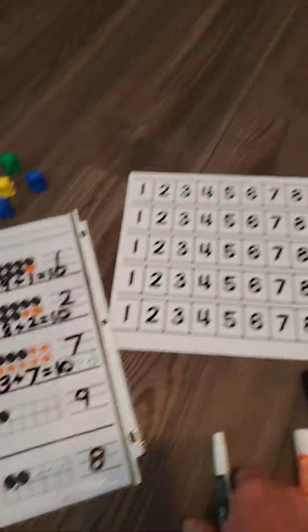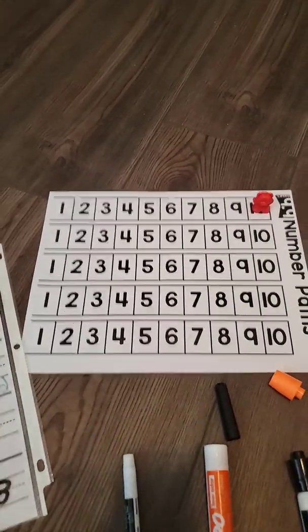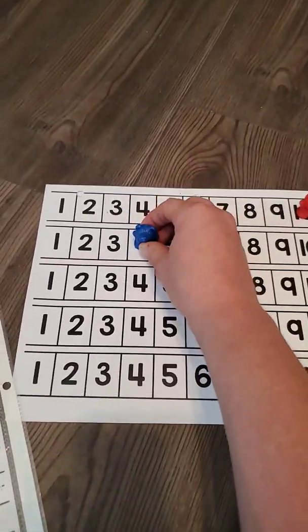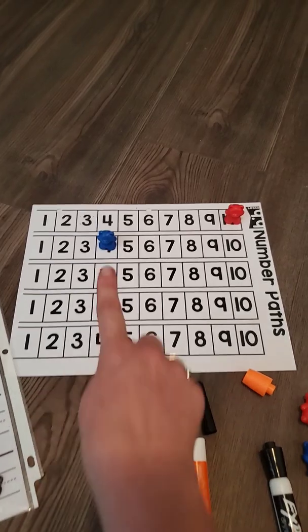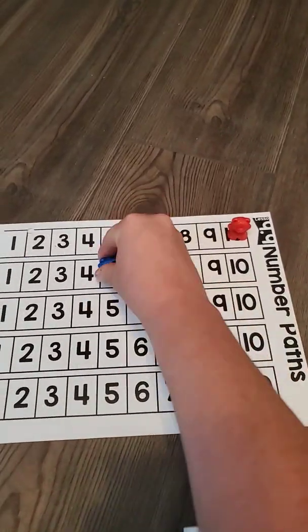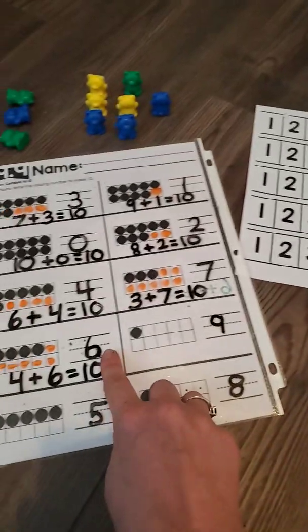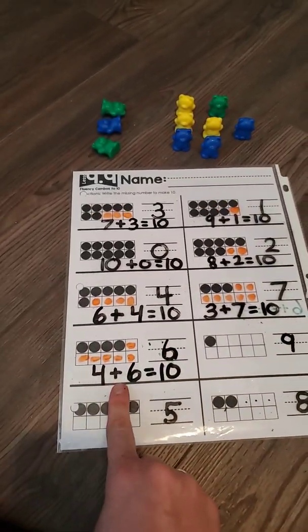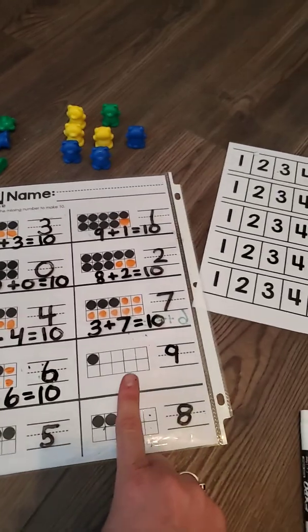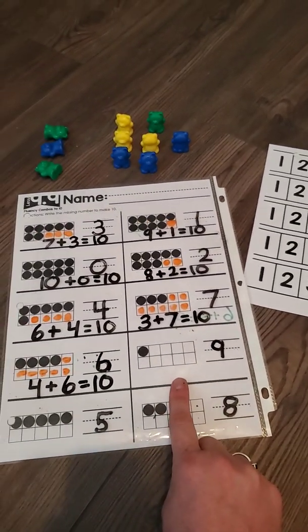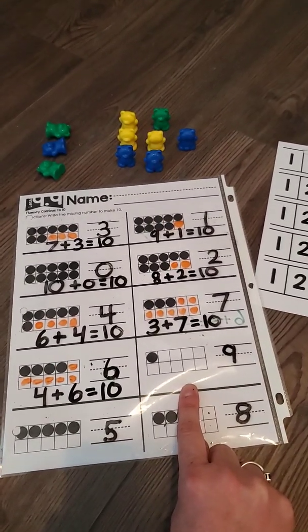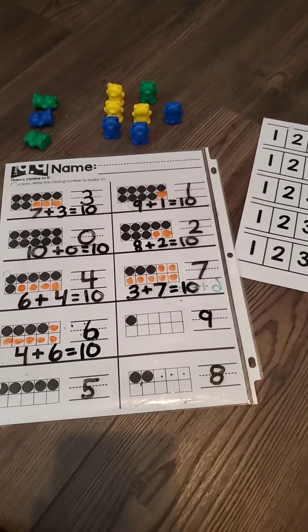All right, let's do it on our number line real quick. It says our first set is 4. So I'm going to start at 4. Let's count how many jumps it takes us to get to 10. 1, 2, 3, 4, 5, 6. And that's the number we wrote here. So good job. So 4 plus 6 equals 10. I want you to write the math sentence for this one without me. I'm going to give you a couple seconds and see if you can do it. Go ahead.